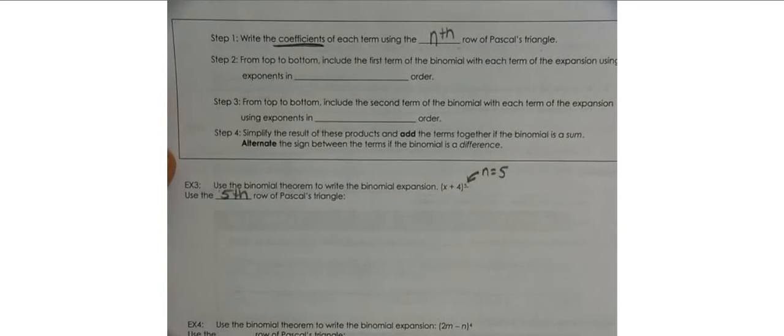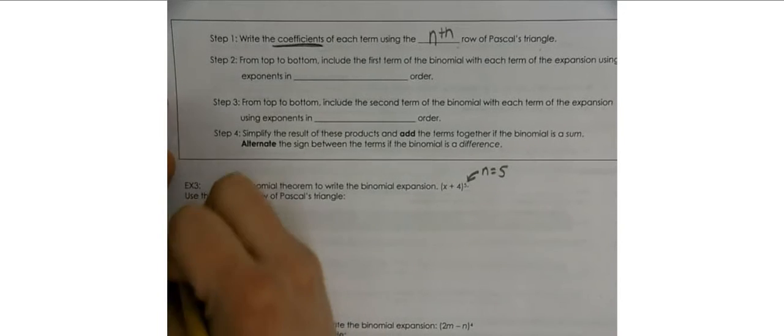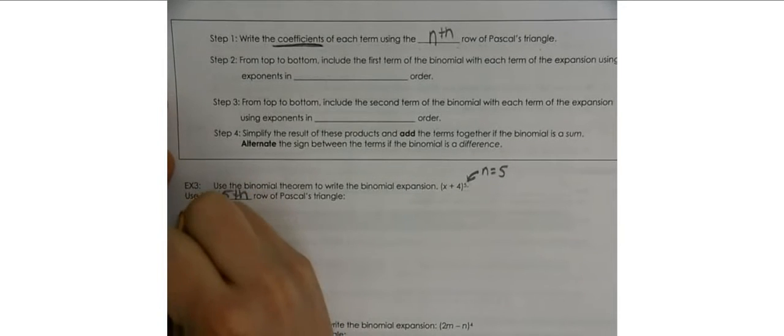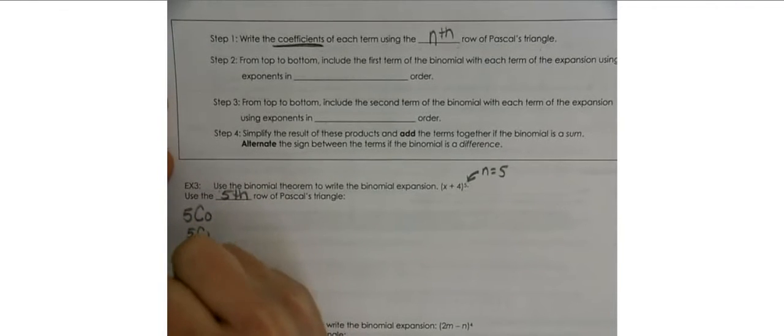So that means if you ever get stuck, you're always welcome to use combinations. This really means 5 choose 0, 5 choose 1, 5 choose 2, 5 choose 3, 5 choose 4, and 5 choose 5. So if you ever get stuck, you're always welcome to go back to combinations. 5 choose 0 is equal to 1. So if we were to write out our entire fifth row, that would be 1, 5, 10, 10, 5, and 1.